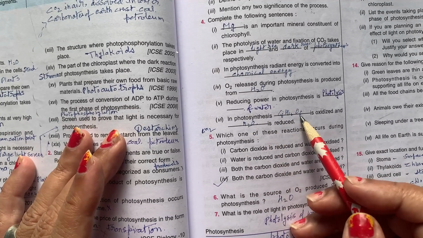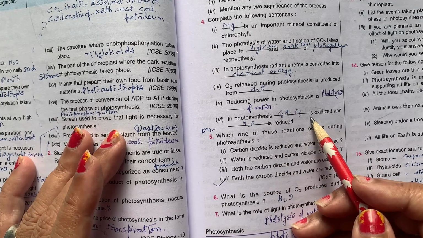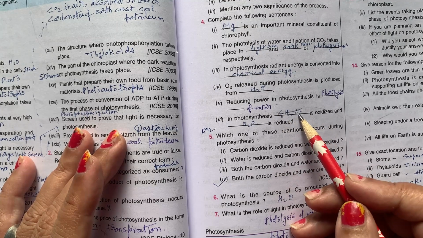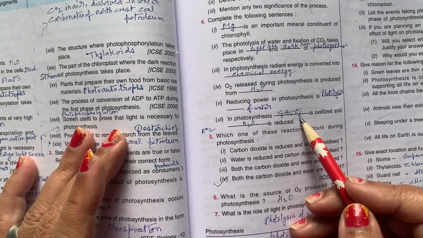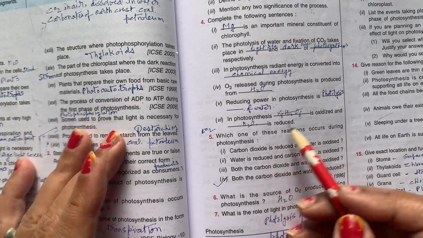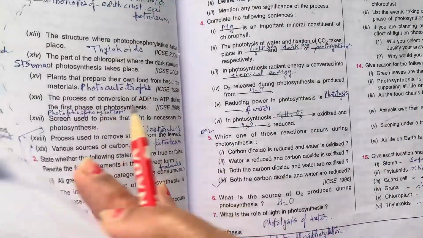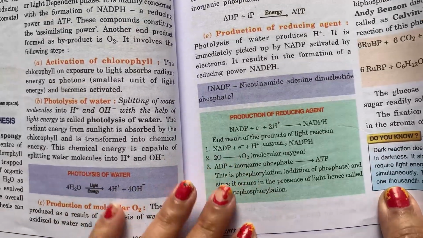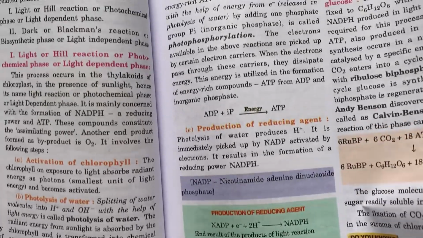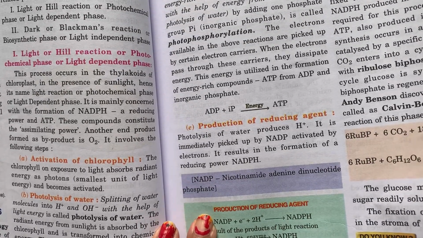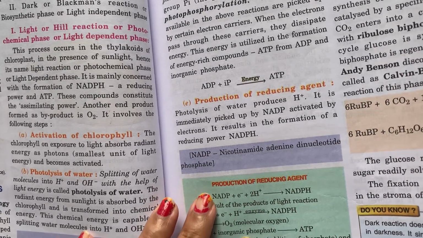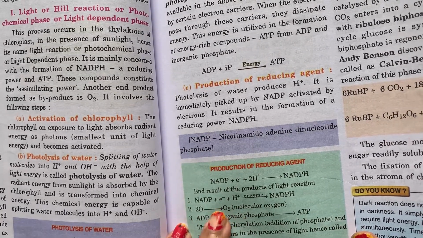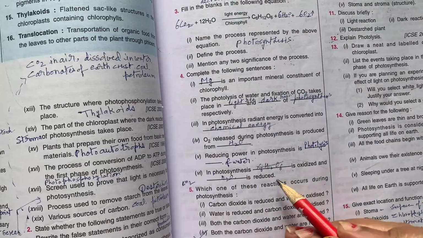In photosynthesis, glucose is not reduced. In photosynthesis, the reducing agent is NADP and water is oxidized.